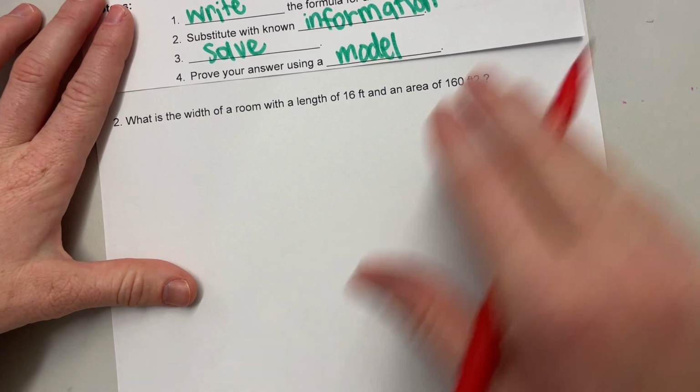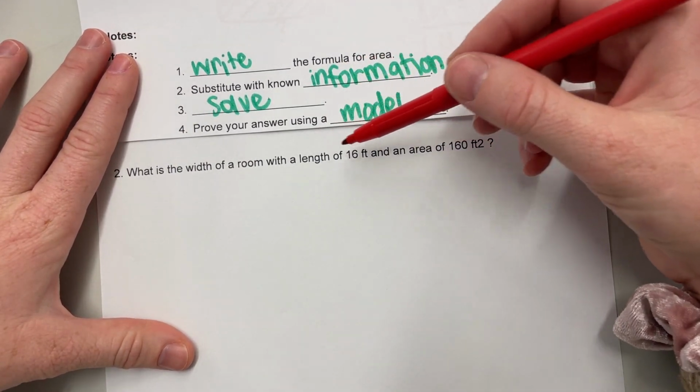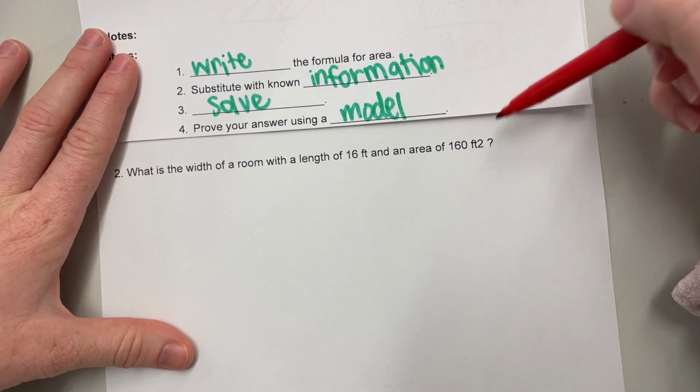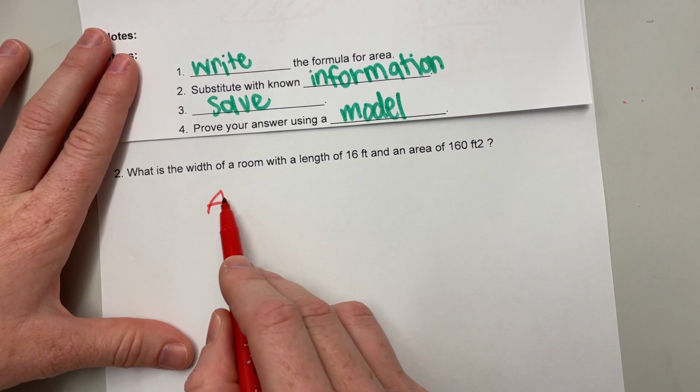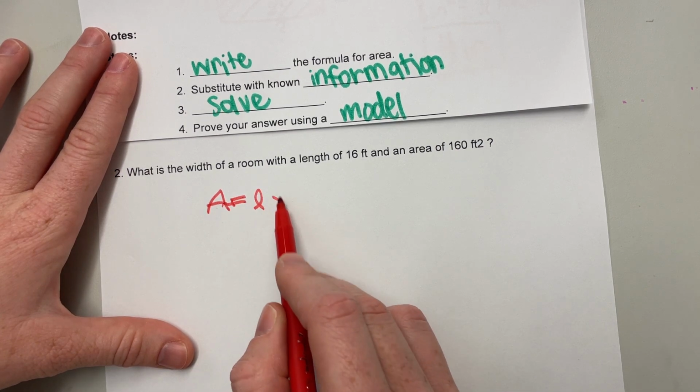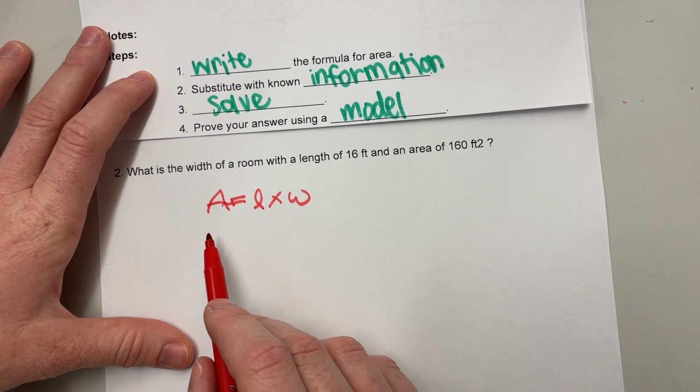Okay, my next question says, what is the width of a room with a length of 16 and an area of 160 feet? So I'm going to write my area equals length times width. I wrote my formula. Now I'm going to start substituting in that known information.